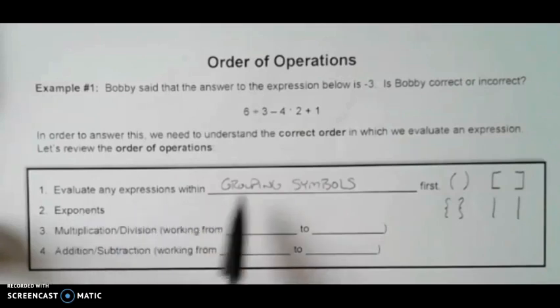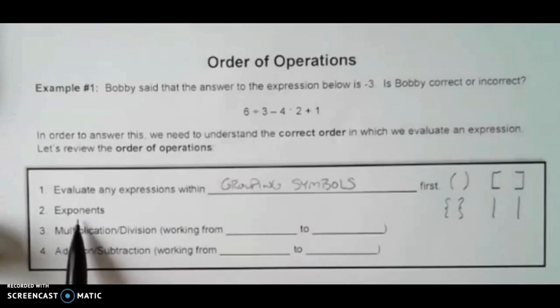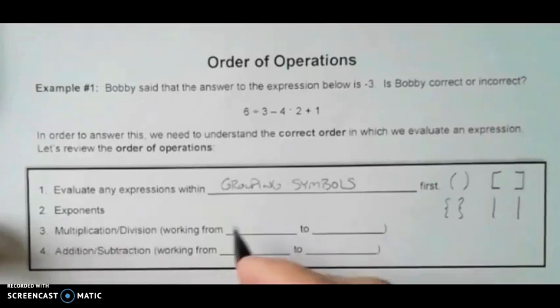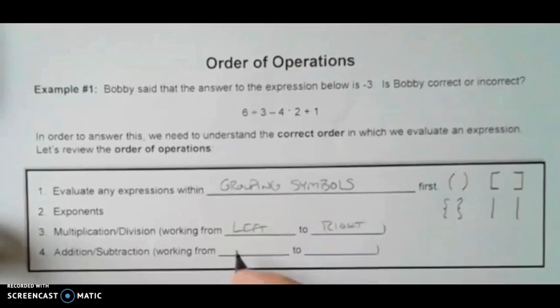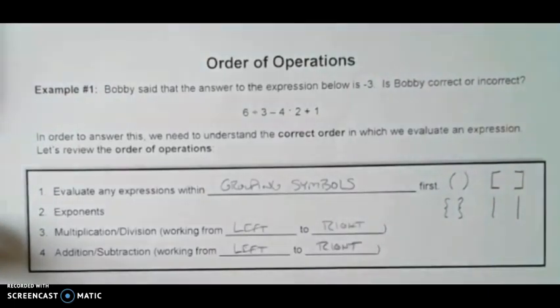After you evaluate expressions within grouping symbols, then you can evaluate any exponents that you see in the expression. Following your exponents, next is going to be multiplication or division, working from left to right. Multiplication and division are on the same level, so whichever one happens first in the expression, that's the one that you're going to do first. And then the last layer is addition and subtraction, again working from left to right. If the subtraction shows up first in the expression, you'll do the subtraction first, and if the addition shows up first, then you'll do the addition first.